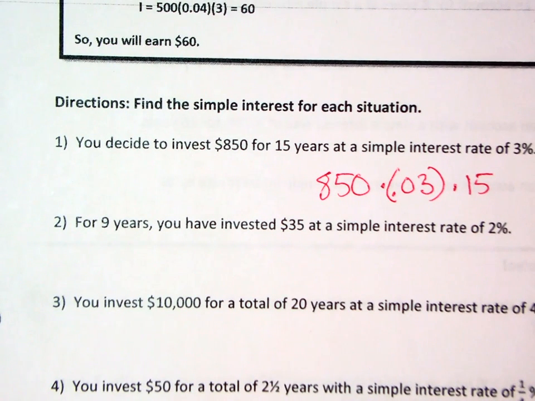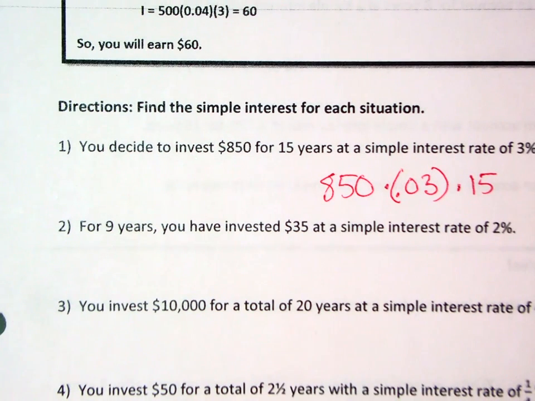Since I let you use calculators on your homework, you should be able to calculate 850 times 0.03 times 15, and should have determined that to be $382.50. That represents the interest, or the amount that was gained by putting this money in whatever investment it was put into.